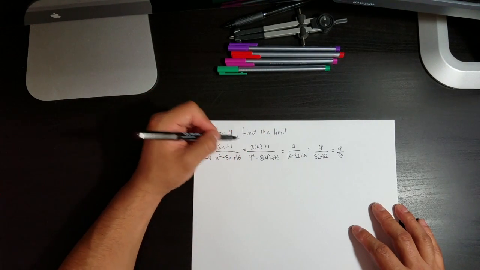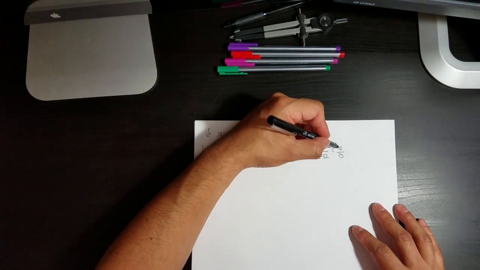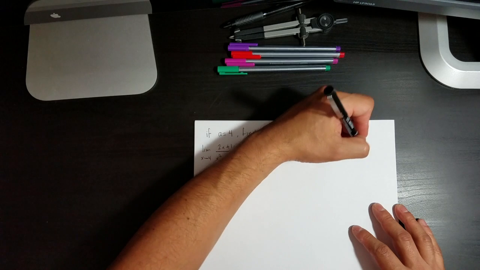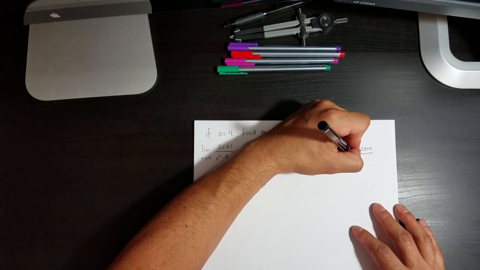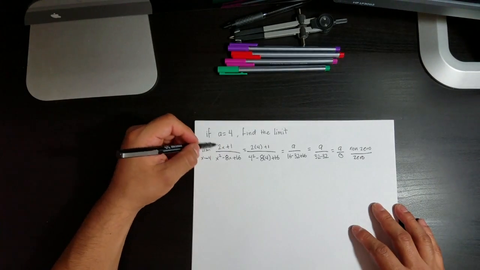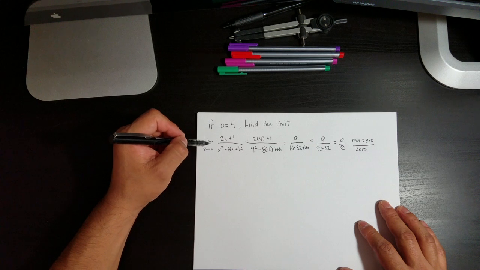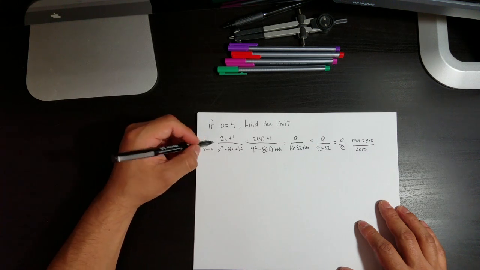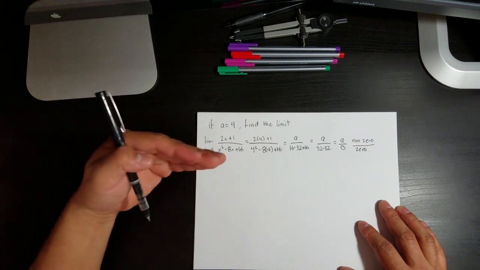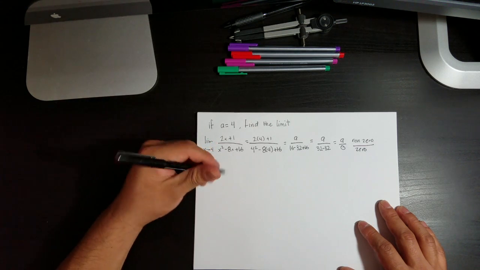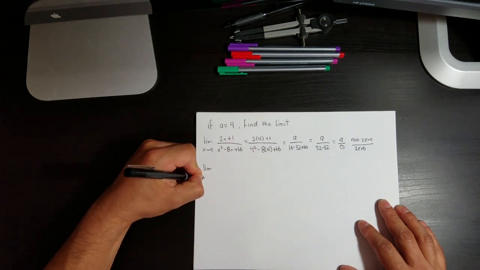Okay, now that we plug in 4, we notice that after we simplify, our answer is 9 over 0, which is a non-zero value over 0. So what we have to do in this case, by following the process, is solve the function using a number close to 4 coming in from the left. And then we've got to solve it also with a number close to 4 coming in from the right.